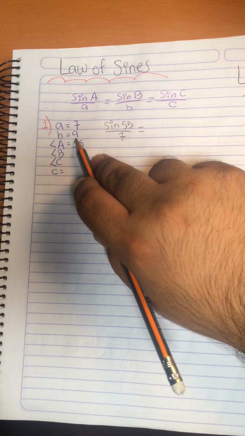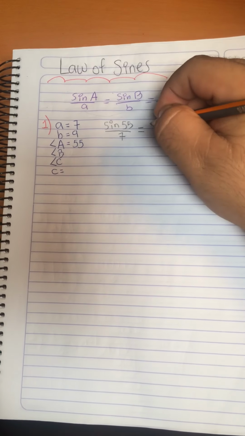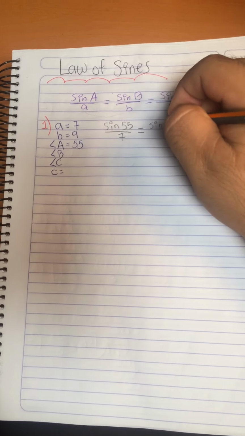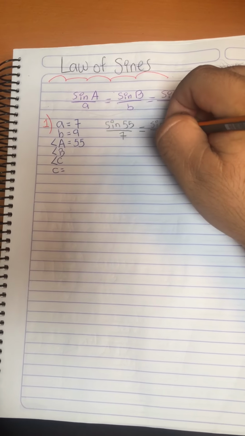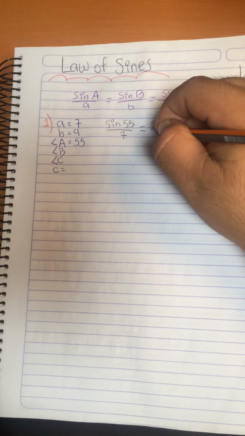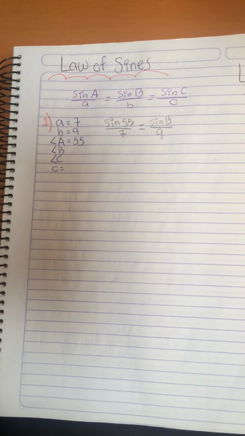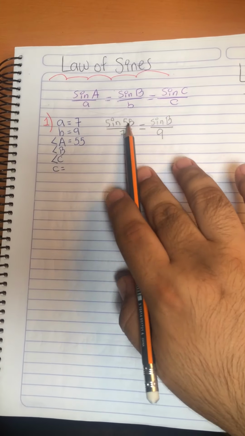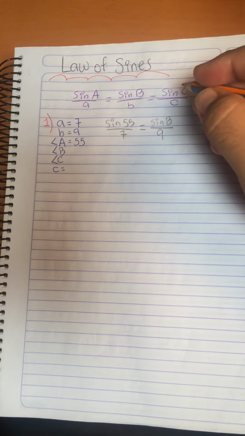Then we equal it to sine of B. We don't have sine of B, so we put it like this. And then, do we have side B? Yes, 9. Once we have these two, we cross-reference them to work on them.